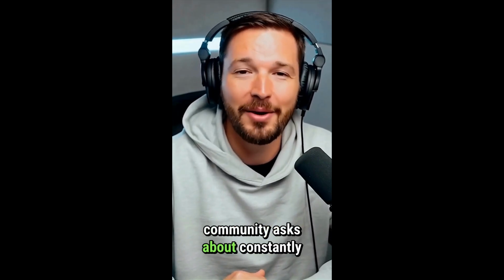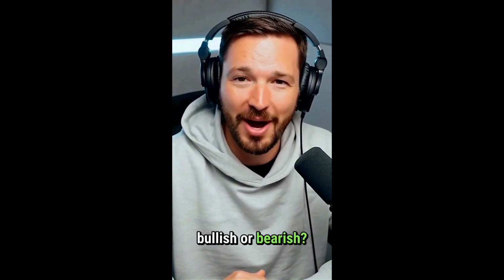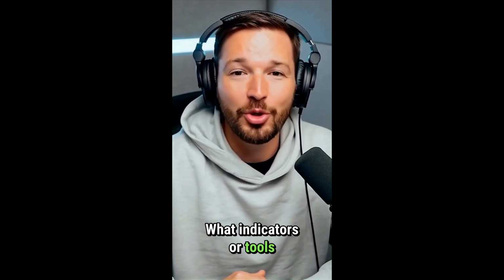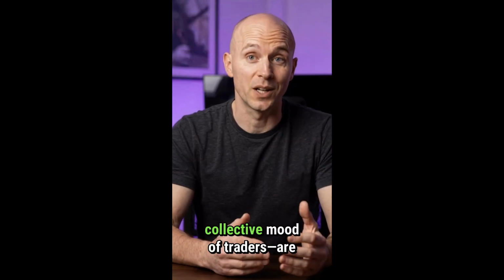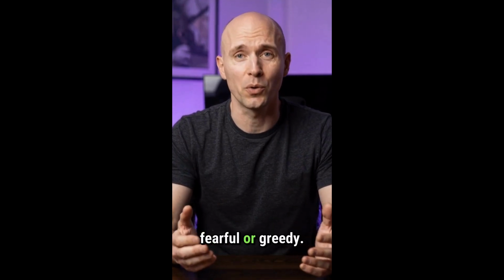Excellent example. Now, one thing our community asks about constantly is market sentiment. How do you know when the market is bullish or bearish? What indicators or tools do you use to gauge sentiment? Market sentiment is the collective mood of traders. Are they buying or selling, fearful or greedy?